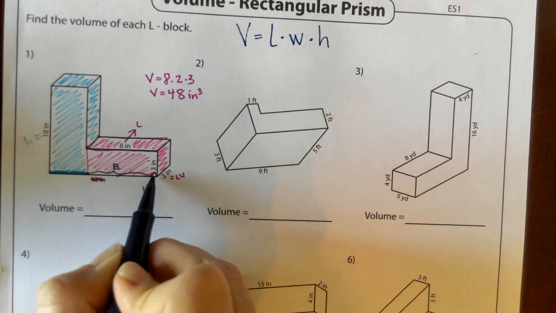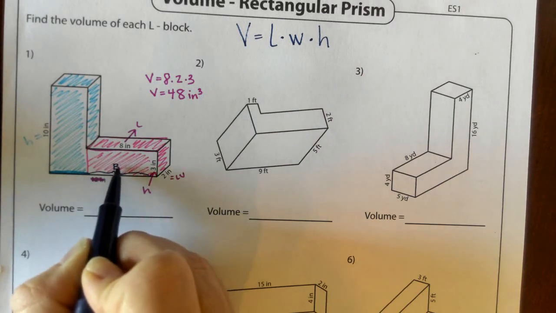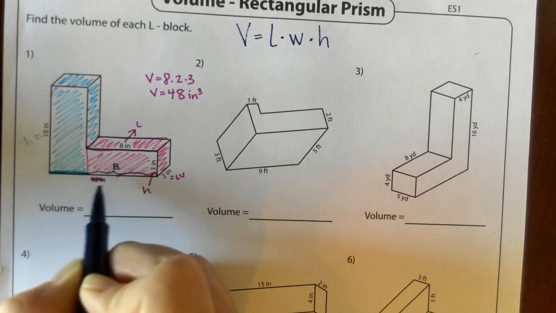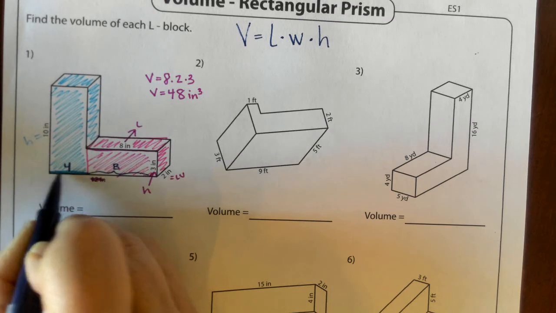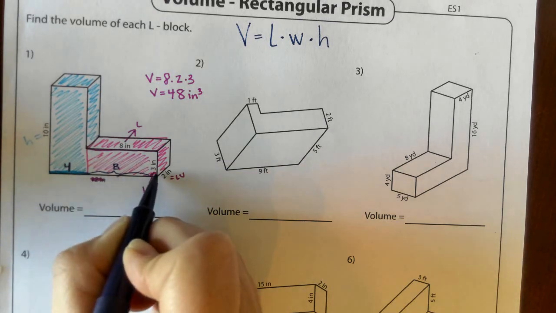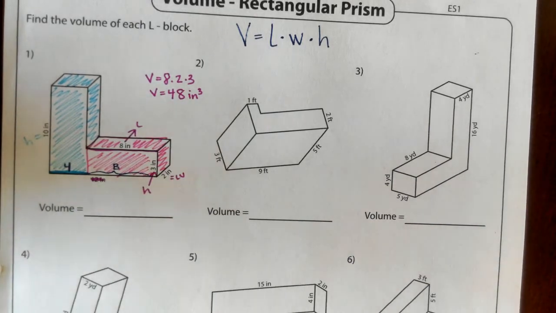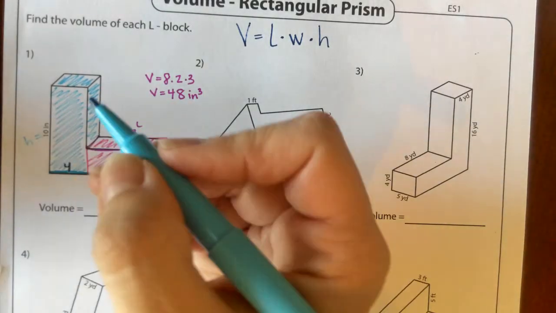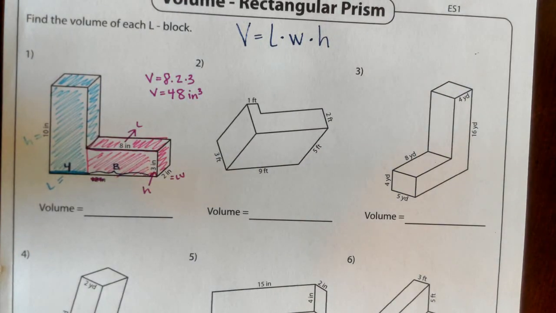So from here to here is 8. 8 plus what? The blue side gives us 12. So we know that this is 4, because the 4 plus the 8 gave us that 12 that we're no longer using. So my length is 4.